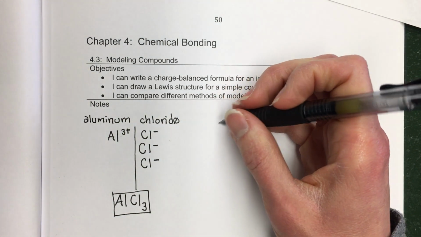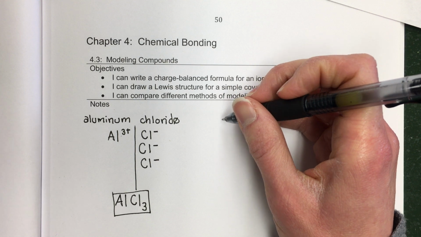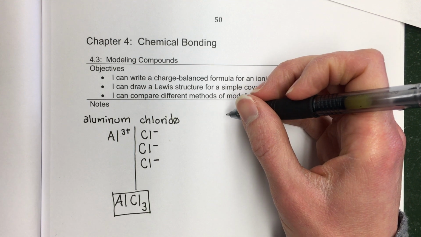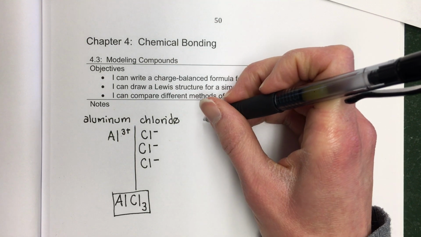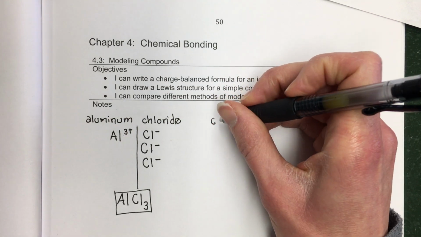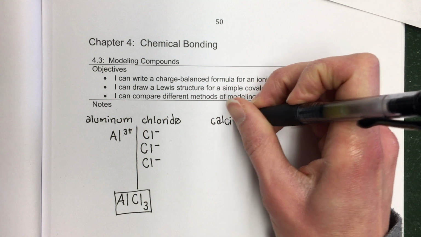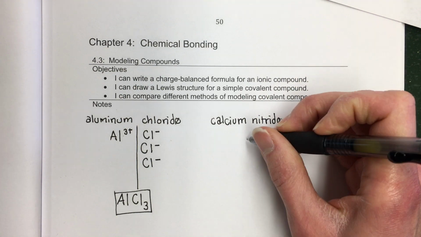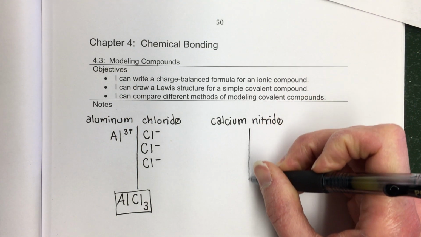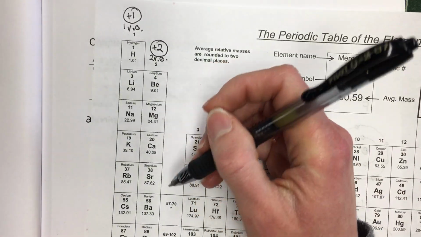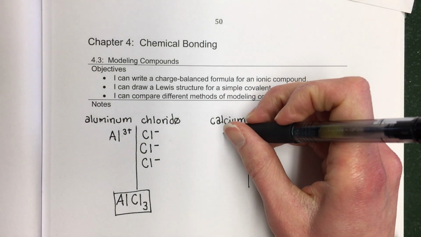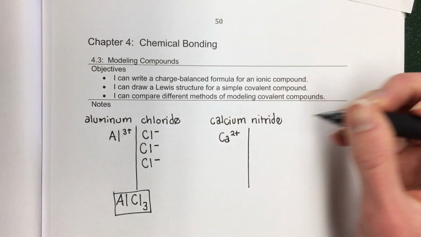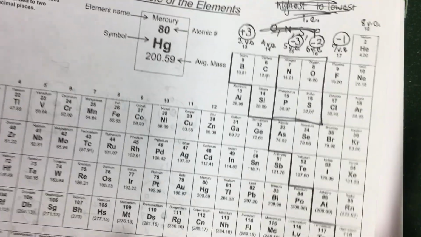Okay, let's try another one. Let's do calcium nitride. Okay, so if we look over here, calcium is in the +2 column. So it's a +2. And then nitride is the same thing as nitrogen. So it's over here in the -3 column.